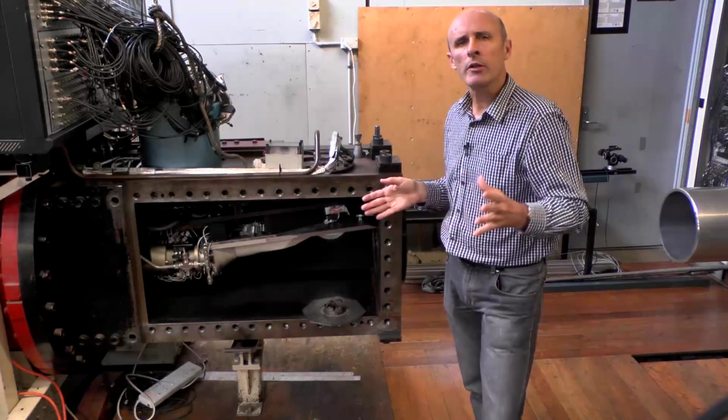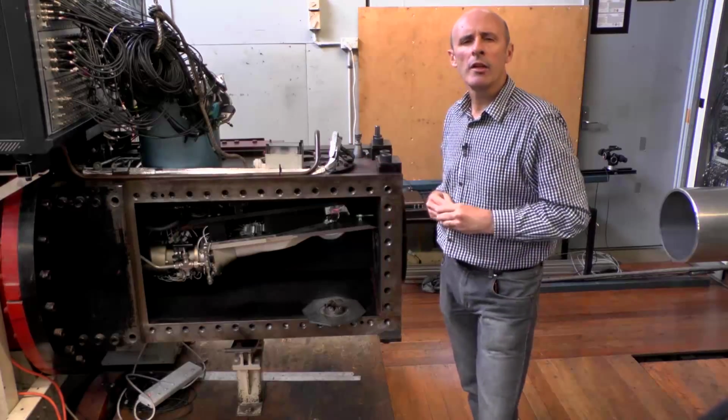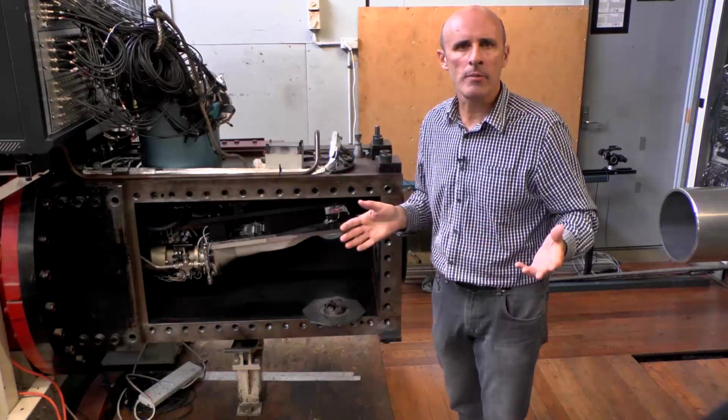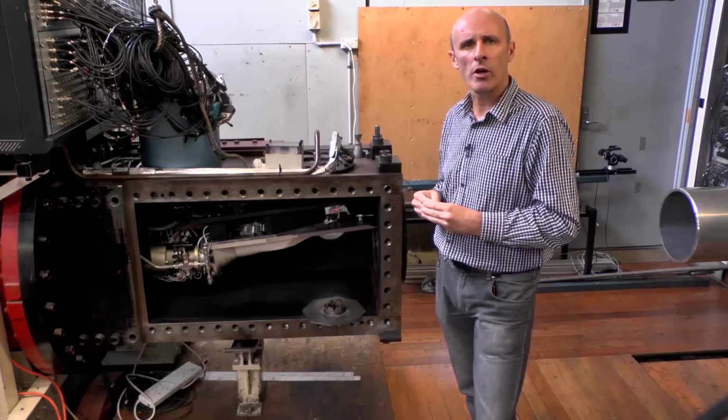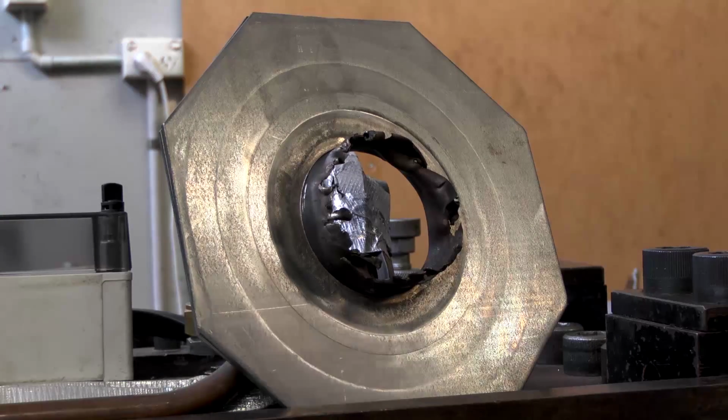Now in T4 we create this airflow using shock waves, hence the name shock tunnel, and also we burst some thick steel diaphragms. So here's a typical steel diaphragm that's been burst in a shot in T4. Depending on the conditions, we can have diaphragms up to 6 millimeters thick. And obviously the higher the pressure we want to run our test, the thicker the diaphragm.